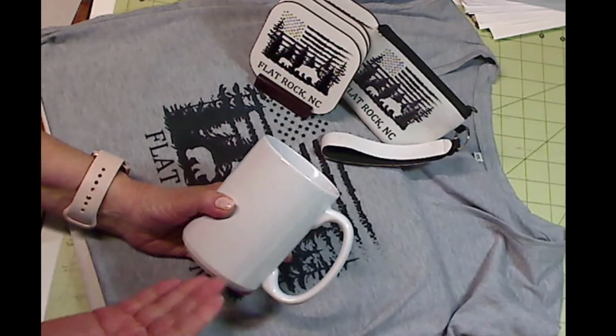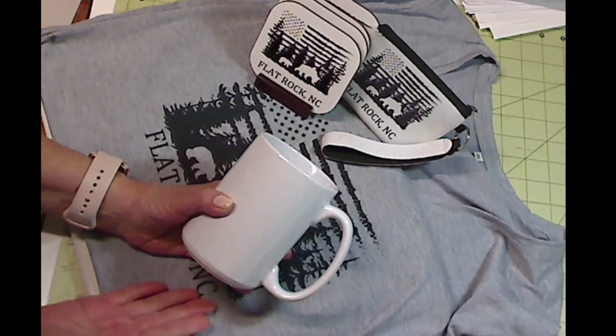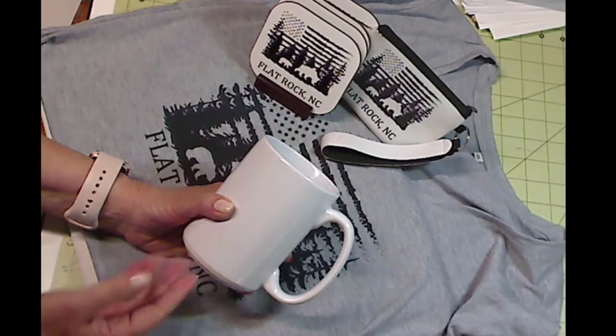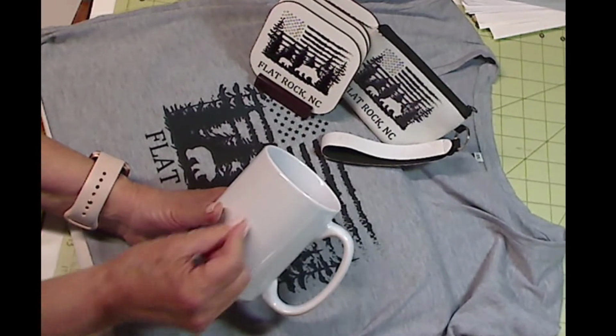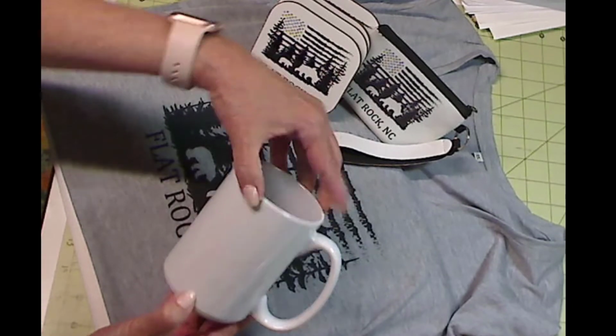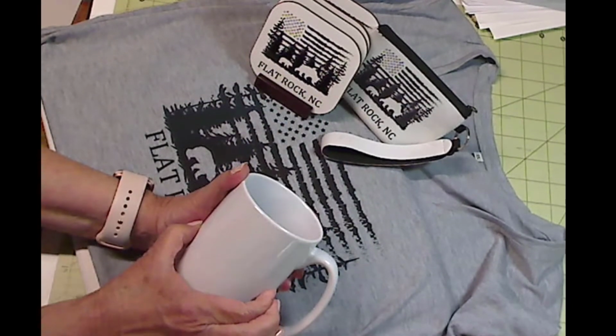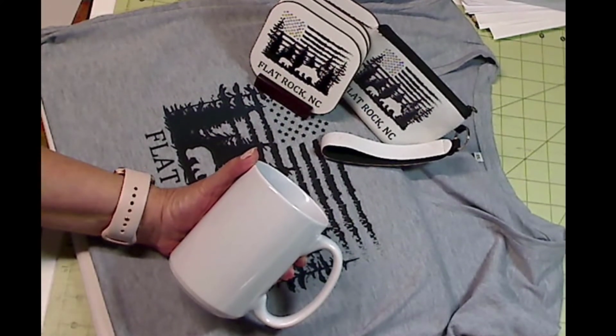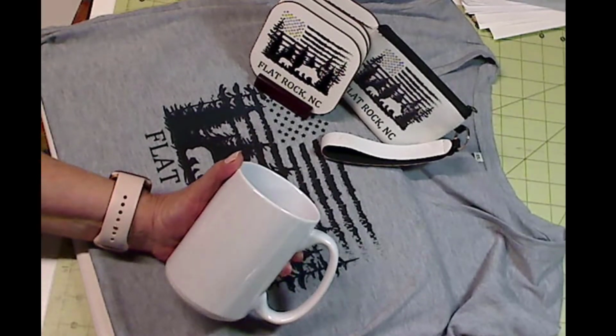Okay, I actually found a mug that I can use, and I did the same technique I had done the other day, where I took my ribbon and I measured from here to here, and it could be about 4 inches tall, my design, and about 4 inches wide. So let's go up to Silhouette and I'll show you how to get that ready.